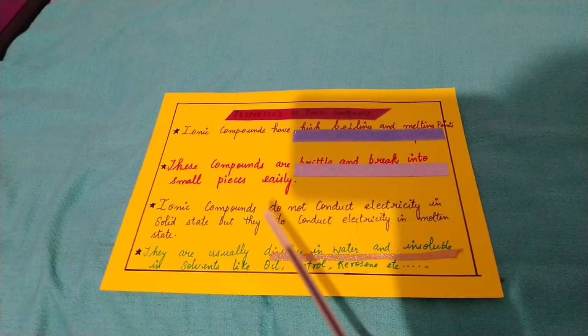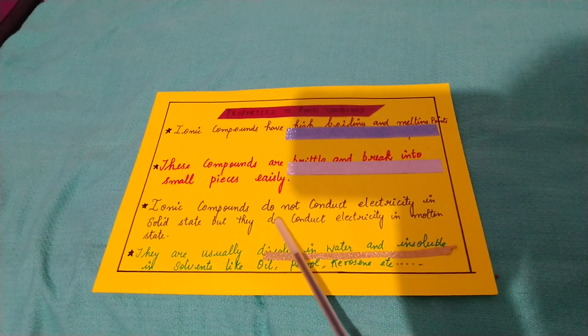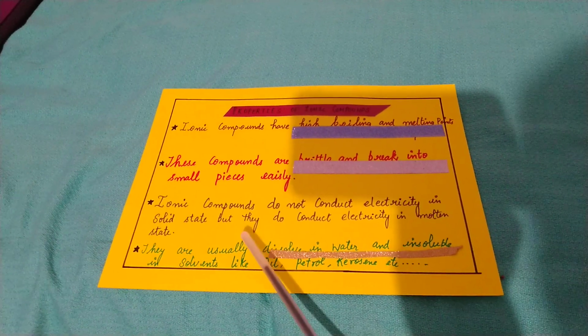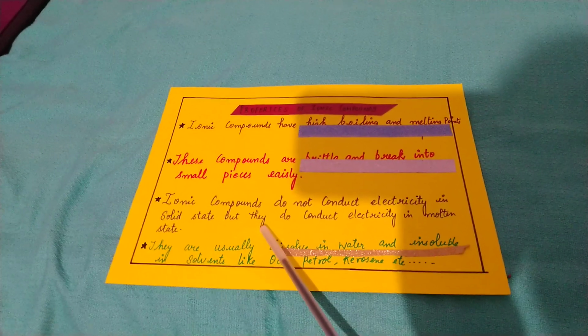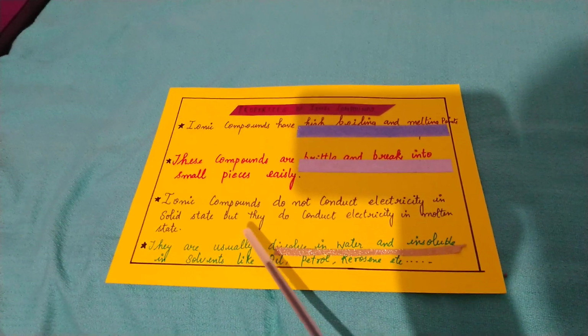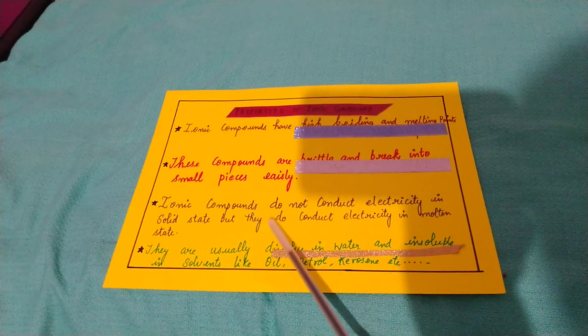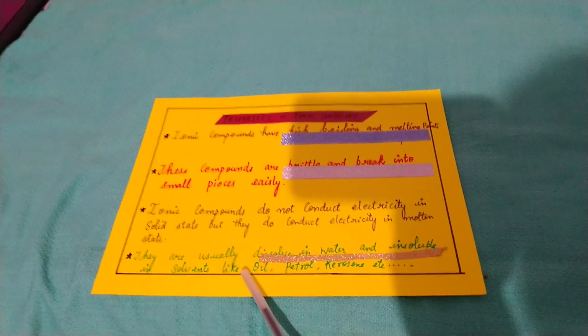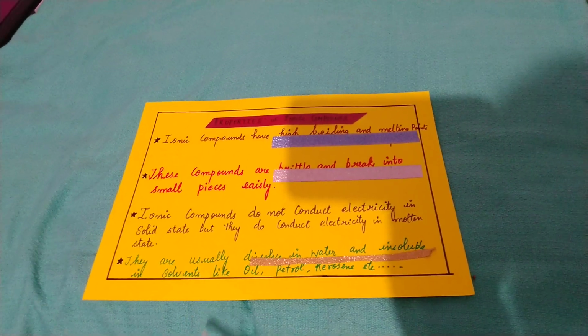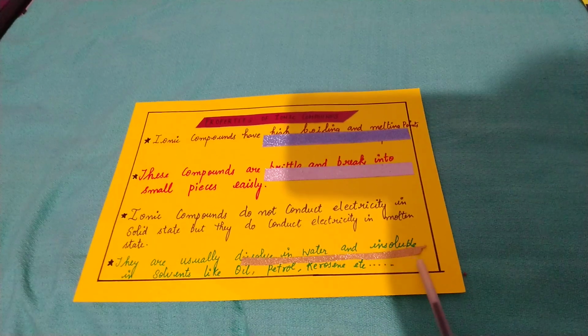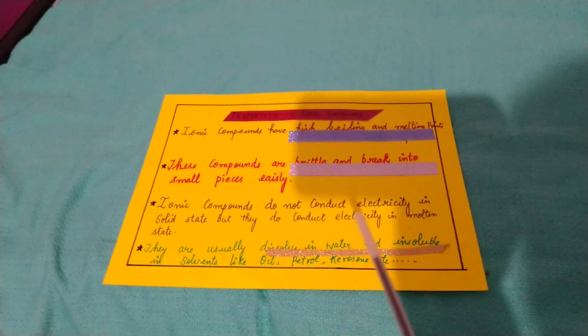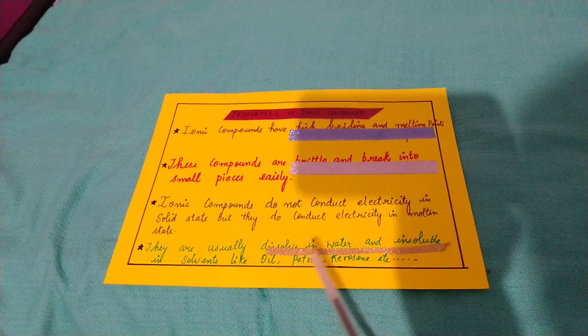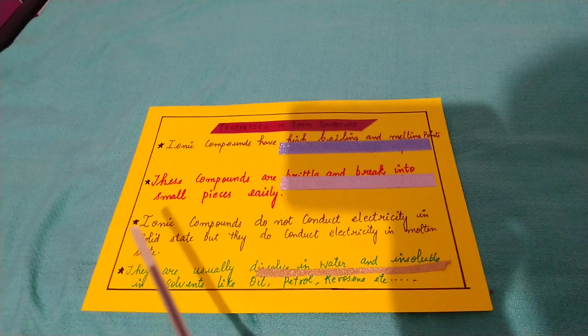That means in the solid state they will not pass the current, but in the aqueous or molten state they pass the current. So they are good conductors of electricity then. Next property: they usually dissolve in water and are insoluble in solvents like oil, petrol and kerosene. These ionic compounds easily dissolve in water.